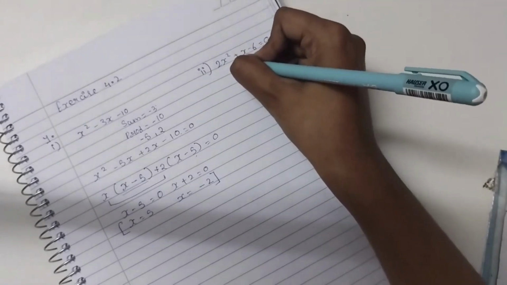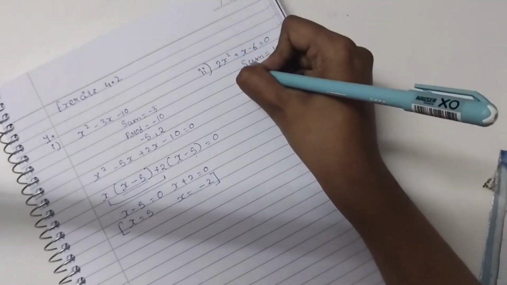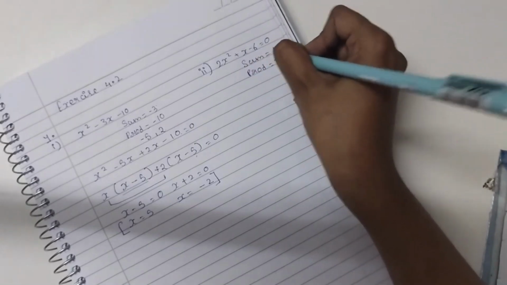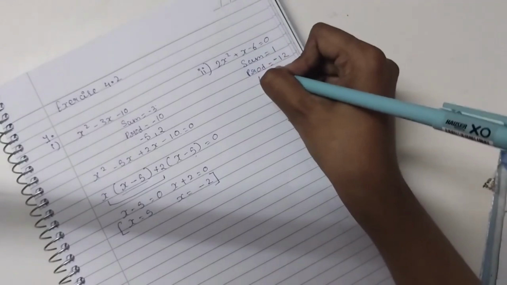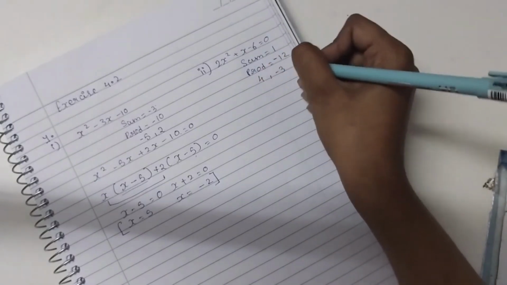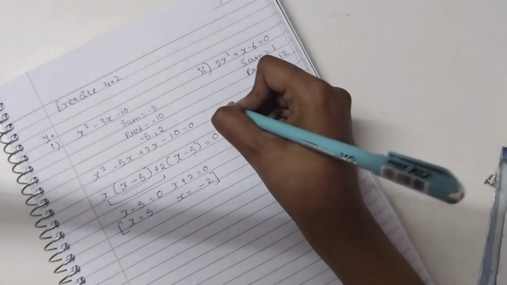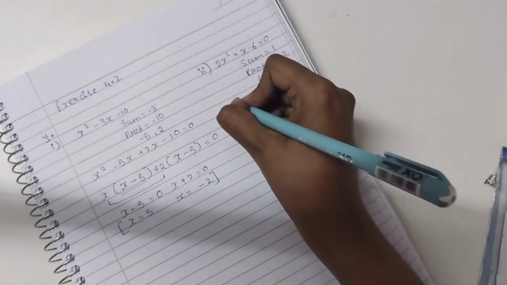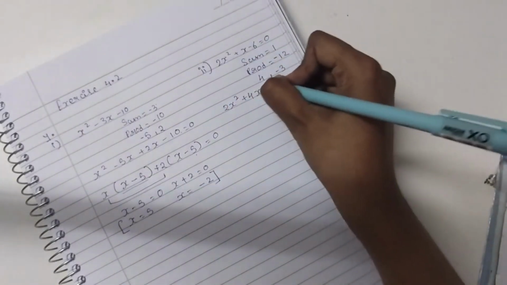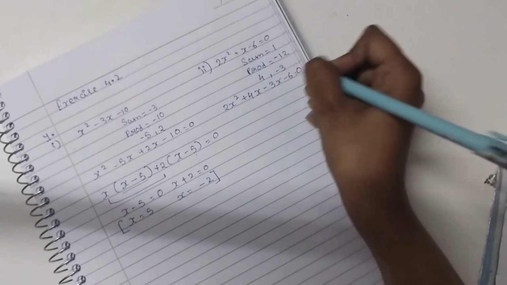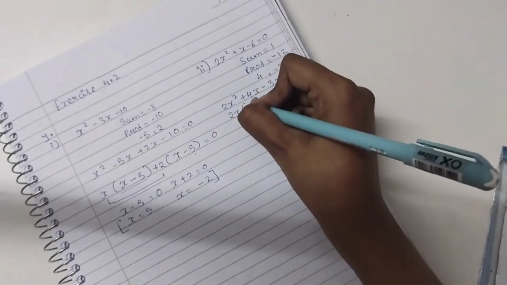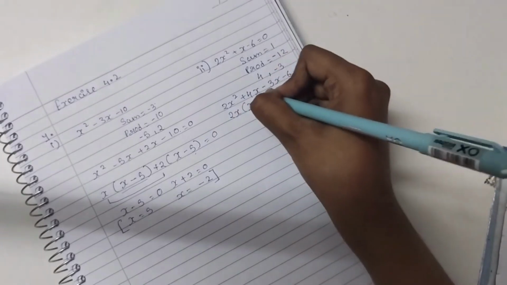We need to find two numbers in which the sum equals 1 and the product equals negative 12. Two such numbers can be 4 and negative 3, as 4 times negative 3 will give us negative 12, and 4 minus 3 will give us 1. So substituting these two numbers in the quadratic equation, we'll get 2x squared plus 4x minus 3x minus 6, which is equal to 0. Taking out the common terms, we'll get 2x outside, and inside we'll have x plus 2.